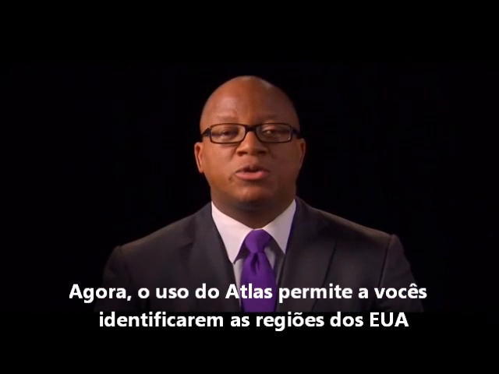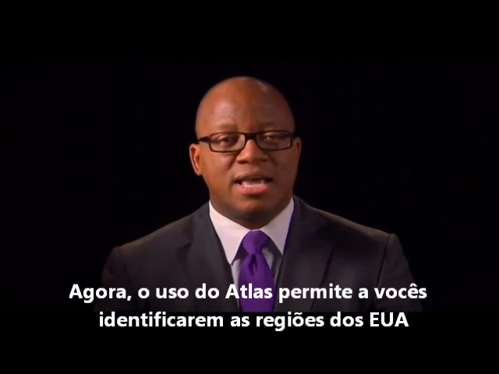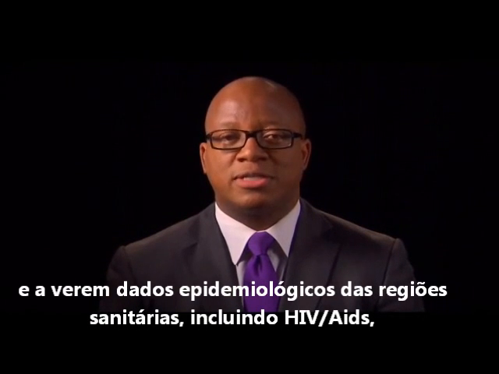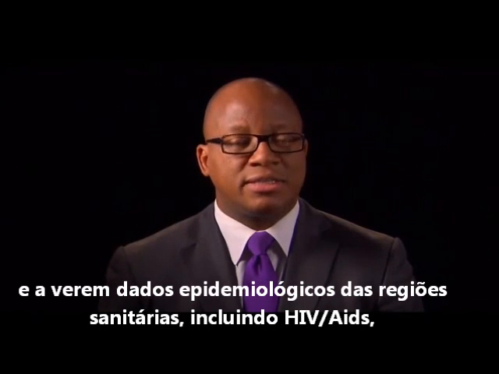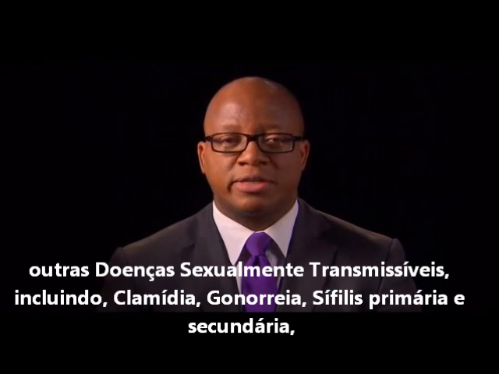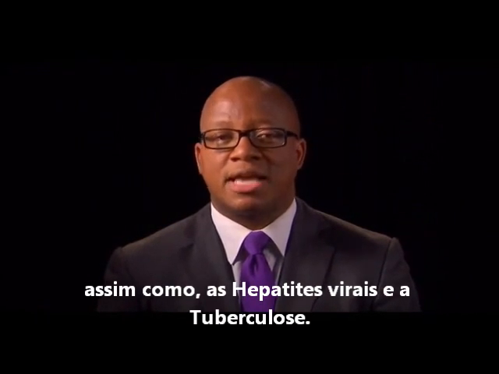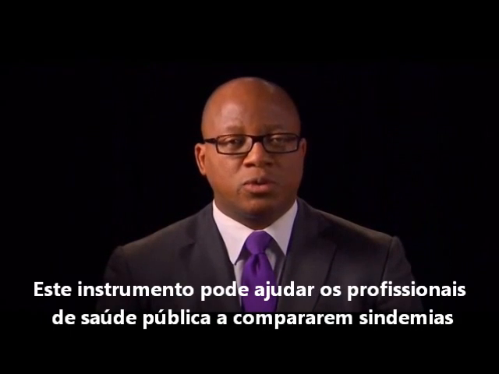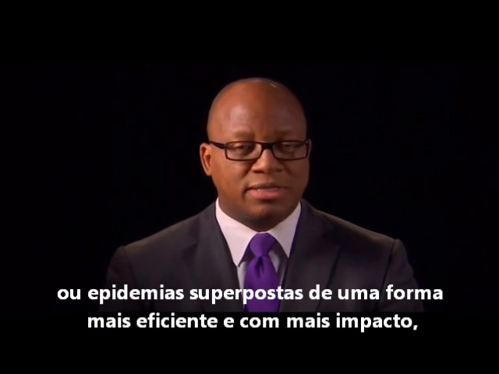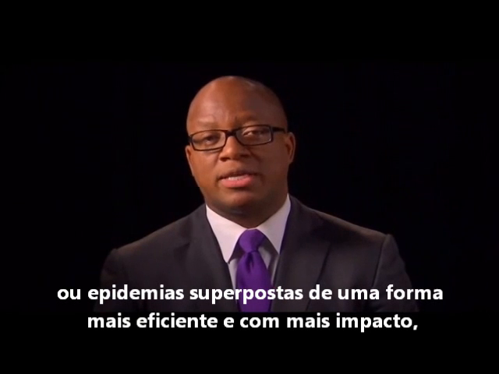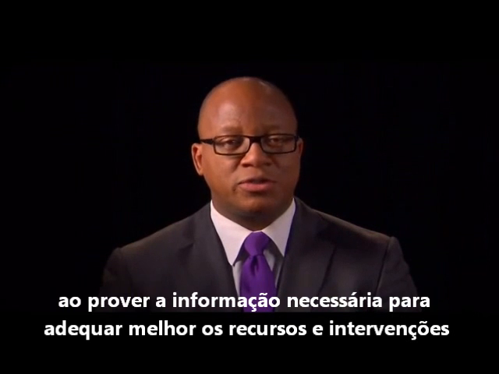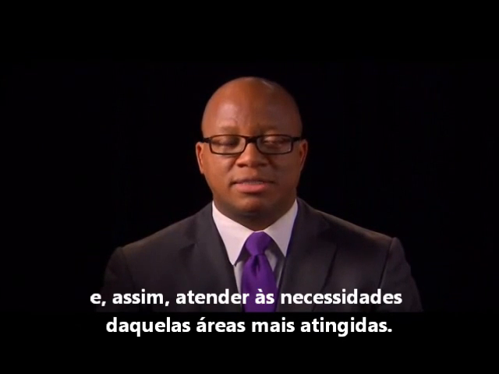Now, using the Atlas allows you to identify areas of the United States that bear the greatest disease burden and to view epidemiologic data across our disease areas, including HIV/AIDS, other sexually transmitted diseases, including chlamydia, gonorrhea, primary and secondary syphilis, as well as viral hepatitis and tuberculosis. This tool can help public health professionals confront syndemics or overlapping epidemics in more efficient and impactful ways by providing the information needed to better tailor resources and interventions to meet the need in those areas hardest hit.